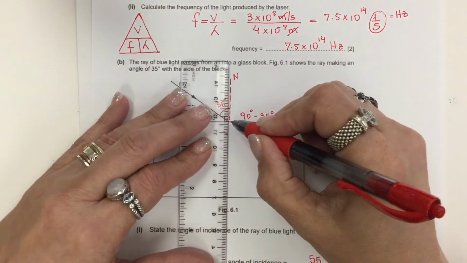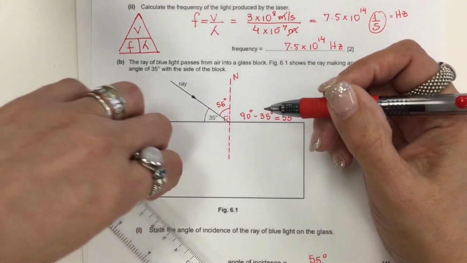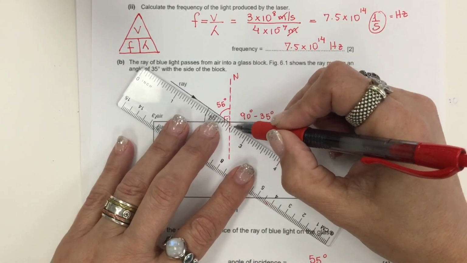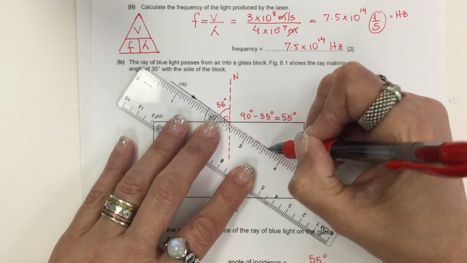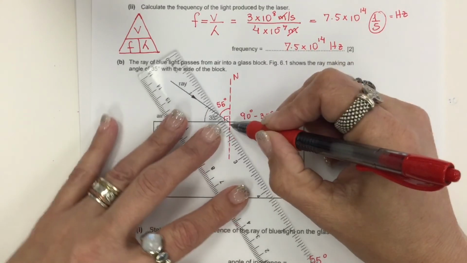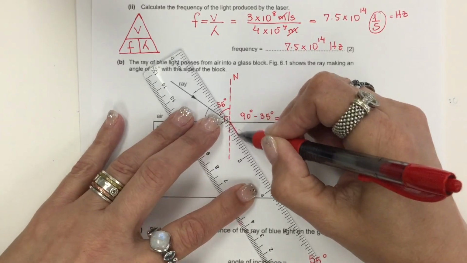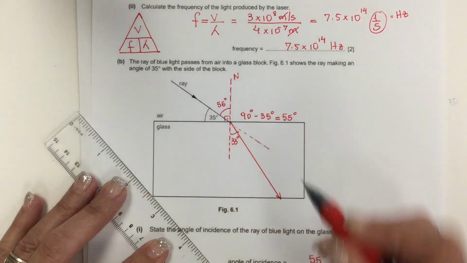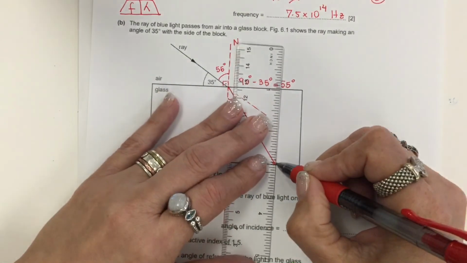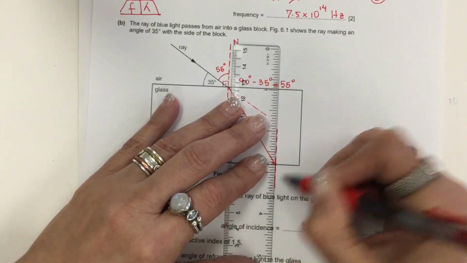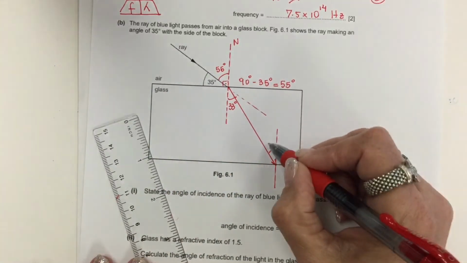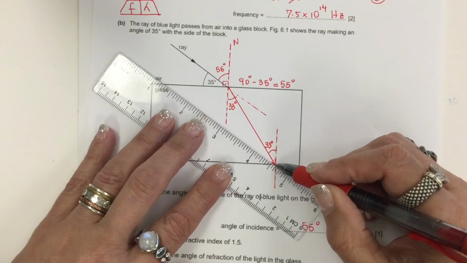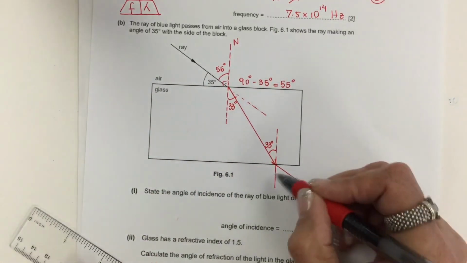So this is my normal line, and for the angle of refraction, this will be 55, right? 55 will be like this, but my 33 should be about here. This is 33 degrees, and because of symmetry, this angle is 33 and it is going to exit with 55.